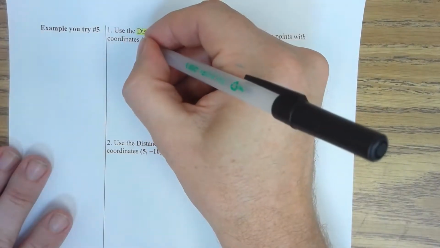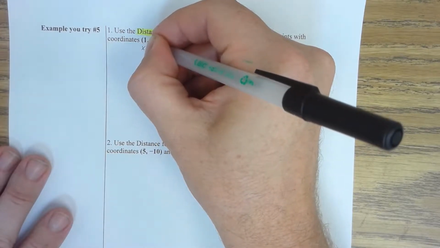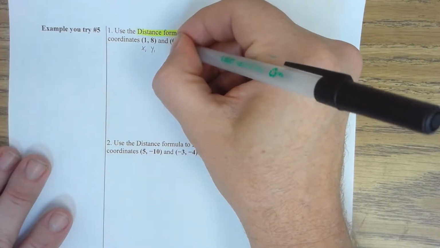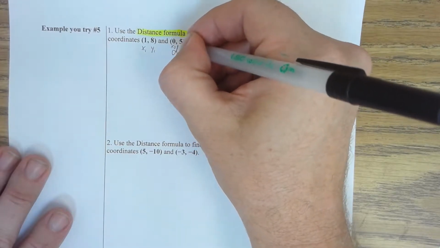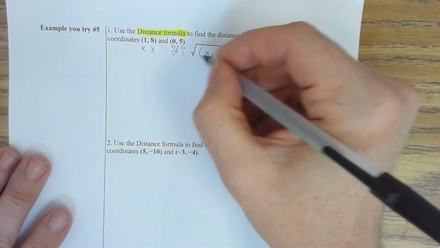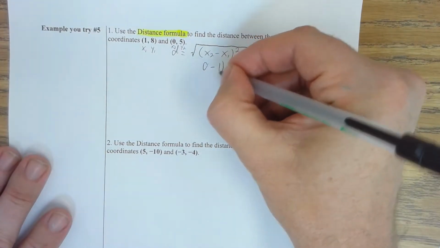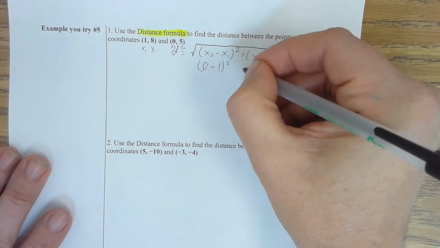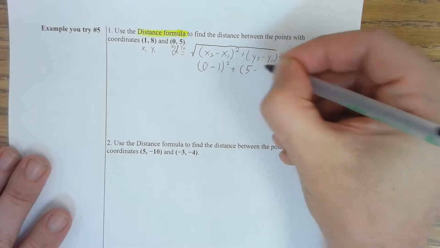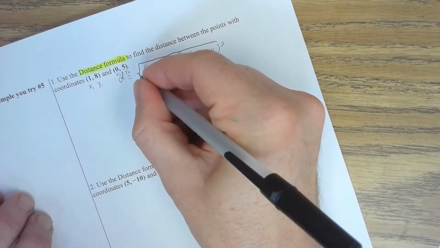Okay, so here my first point is 1, 8. So my x1 is 1 and my y1 is 8. My x2 is 0. My y2 is 5. Okay, so let's plug some of those in. x2 is 0 minus x1 is 1. Square that. Plus y2. y2 is 5 minus y1 is 8. Square that, and we're going to take the square root of the entire thing.